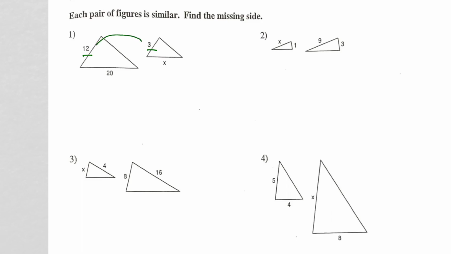Now, I have a missing side, and it's the smaller side, and it needs to be multiplied by 4 to equal 20. So what number can be multiplied against 4 to get 20? That's right. That value is 5. So this missing side is equal to 5. So when you're looking at similar triangles, the first thing you want to do is try to identify the corresponding sides and then find your scale factor.